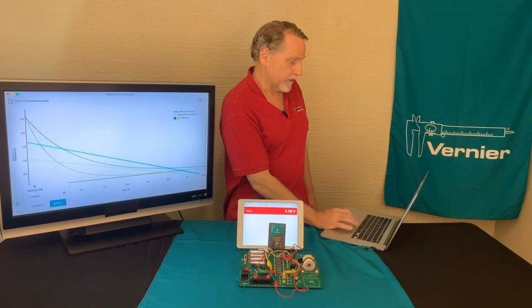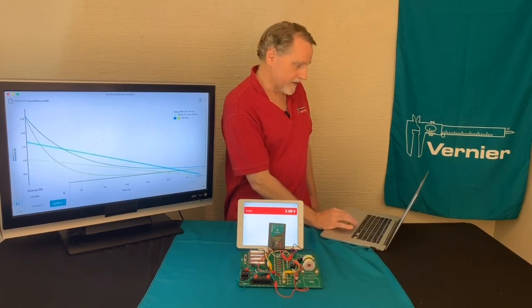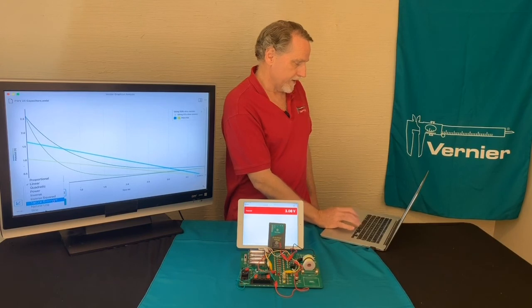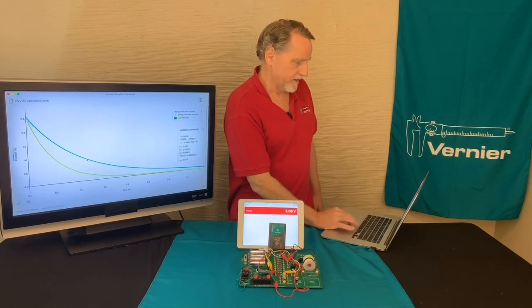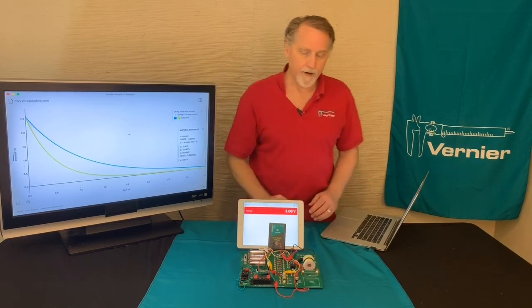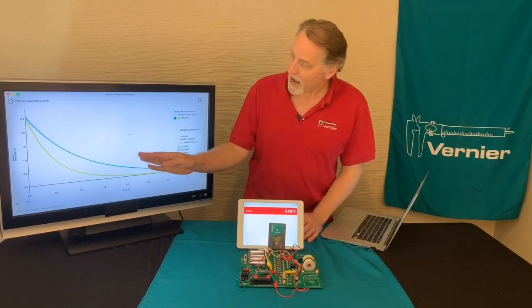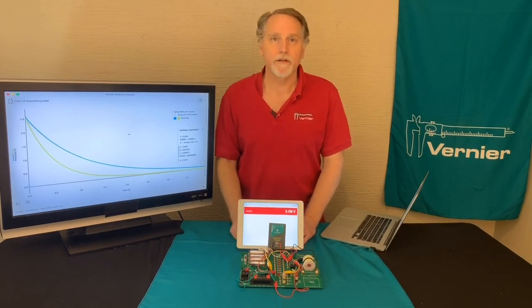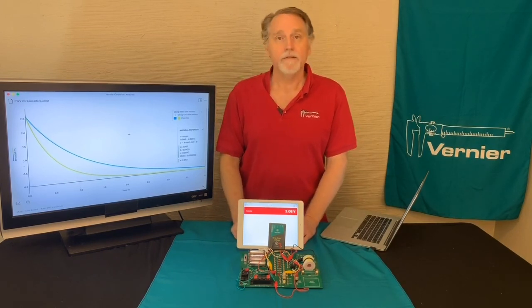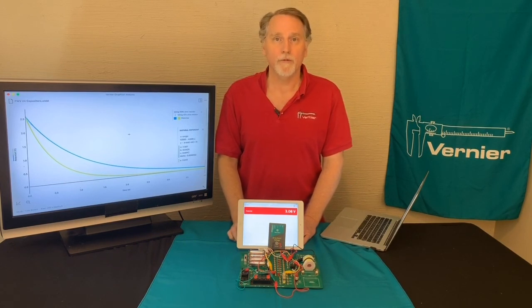I can apply a curve fit, and it's defaulting to linear. Doesn't look like it's linear, so let's try something else. How about I jump right down here, and I'm going to do a natural exponential function there and apply that. And so this gives you information about the rate of decay of the voltage in the capacitor. And again, this is a very important concept when studying electronics, and that's what this experiment is all about.